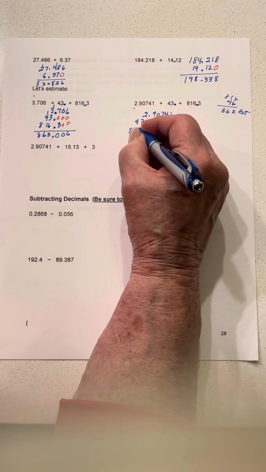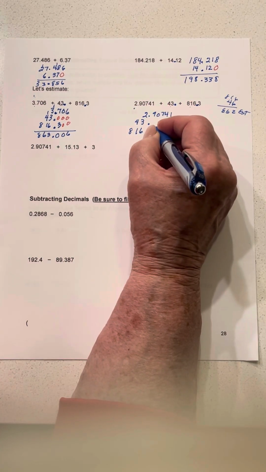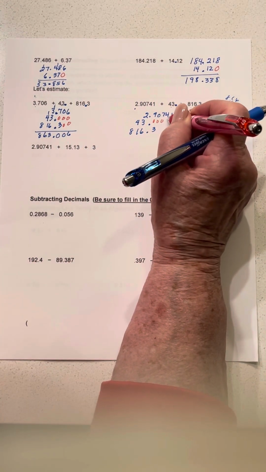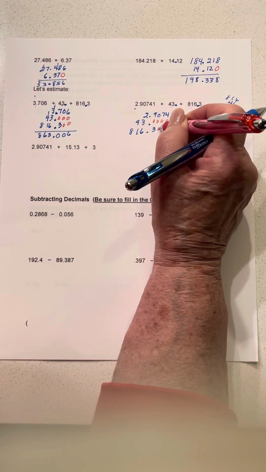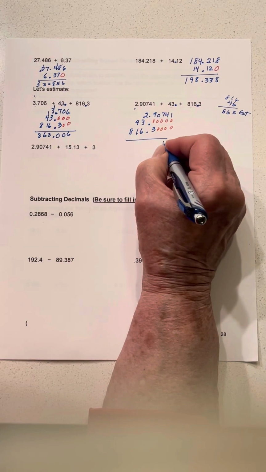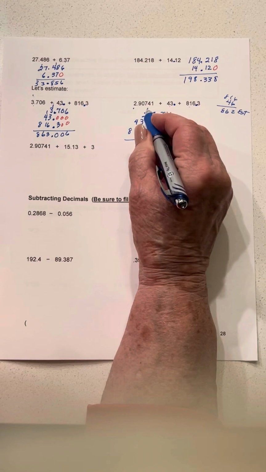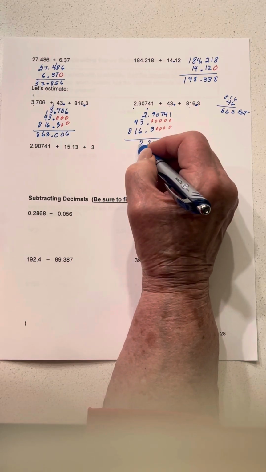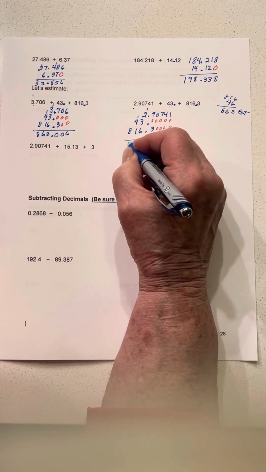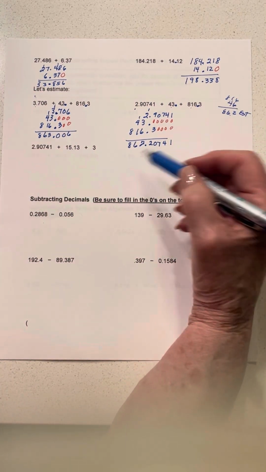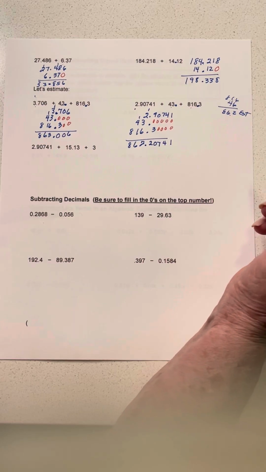So we have 816 and 3/10. And again, if you want, you can fill in zeros here just to keep things lined up. And then we'll add. We have 1, we have 4, we have 7, we have 0, we have 12. We'll carry our 1. We have 12, and carry 1 would be 6 and 8. And this is where the decimal point goes. So 862 was our estimate, and that's pretty much where we are.